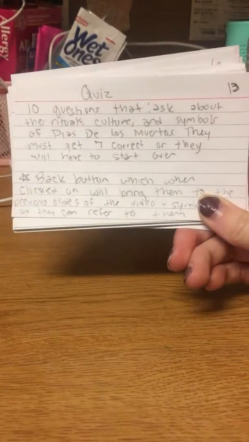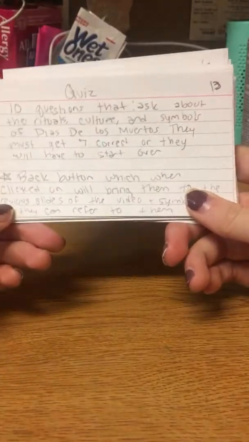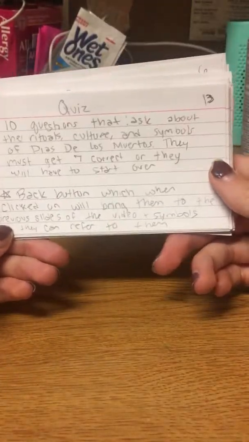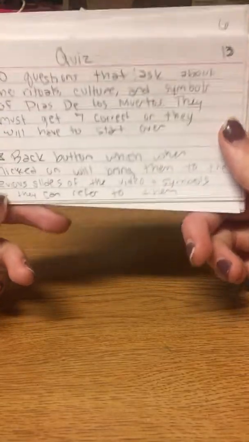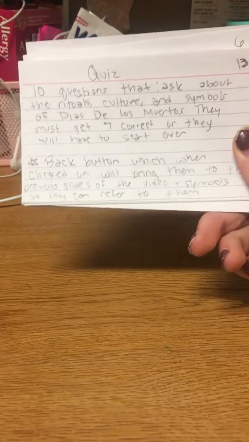So at the same time as the quiz, there's going to be a back button placed at the left-hand corner, and it's going to say back. And so you can click on this, and then it will take you to the previous slides of the video and the symbols. So if you're stuck on a question, just hit back. You can read more information, and then you can go back to the quiz and answer the question so you know it is right.